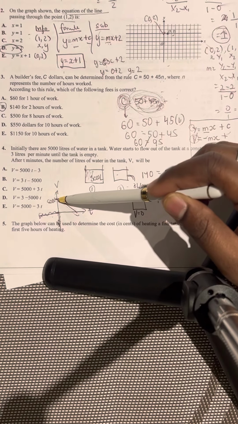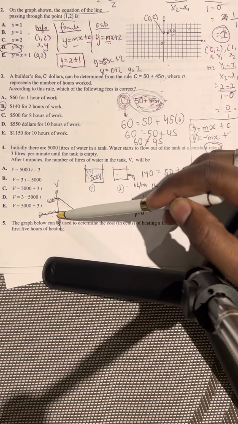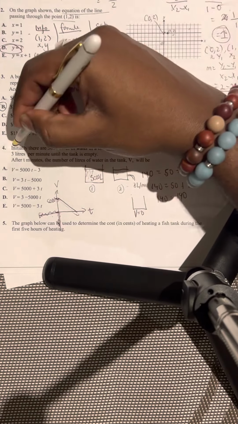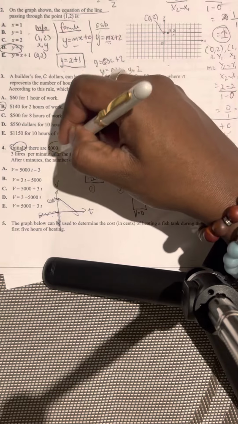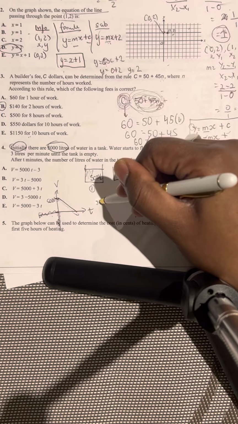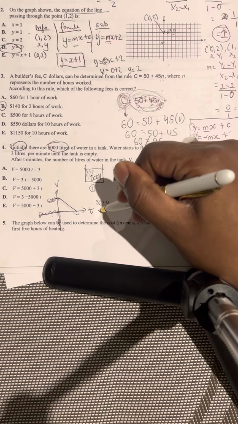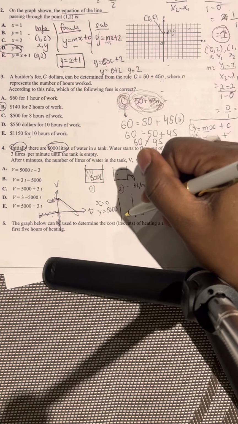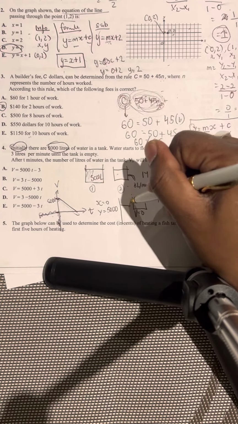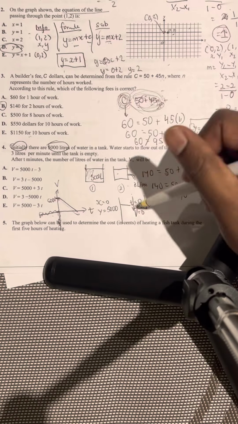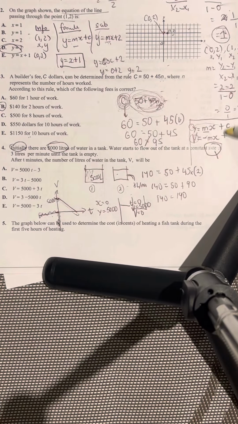Oh, it hits here. Why? Because when time is 0, not when x is 0, when time is 0, the volume is 5,000. This is what the word initially means. So you've got to make sense of that question. Initially means when x is 0, y is equal to 5,000. But when it comes to a worded question, what do x and y represent? X represents your t. When t is 0, v is equal to 5,000. That's you making sense. And I think this part is really important to write down.